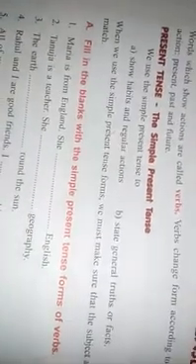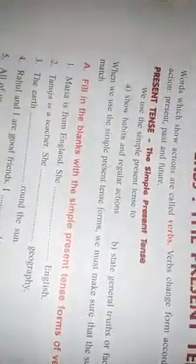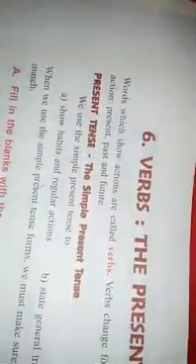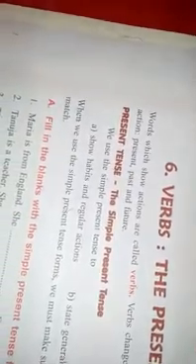Today, in this session, let us see about the tenses. Tenses show the time of action. We know that the word which shows the action is called a verb. A verb changes according to the time of action.